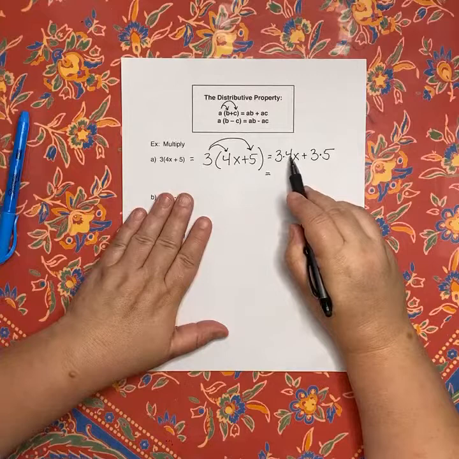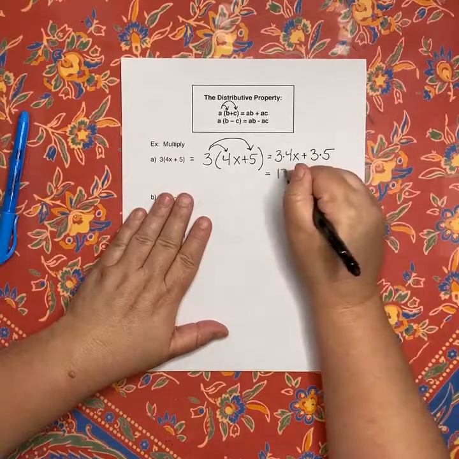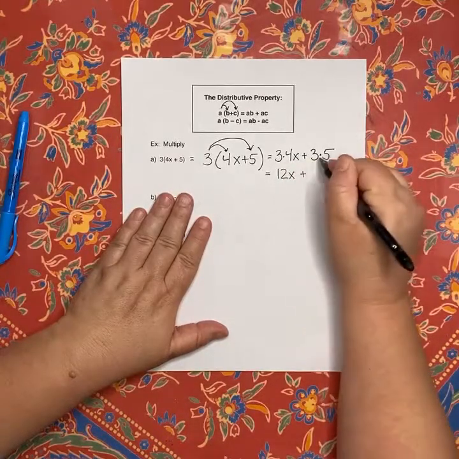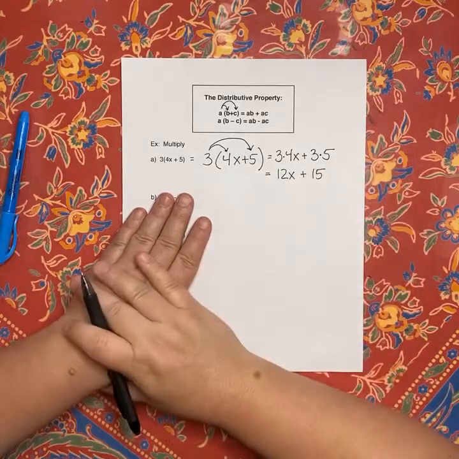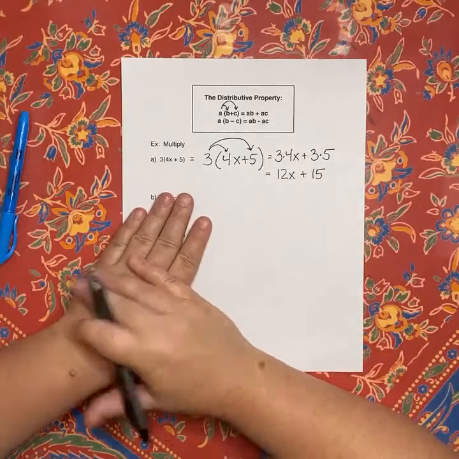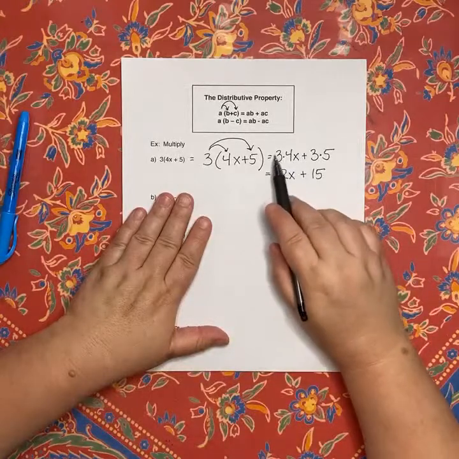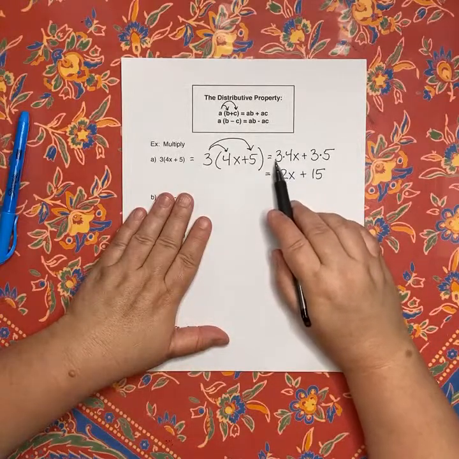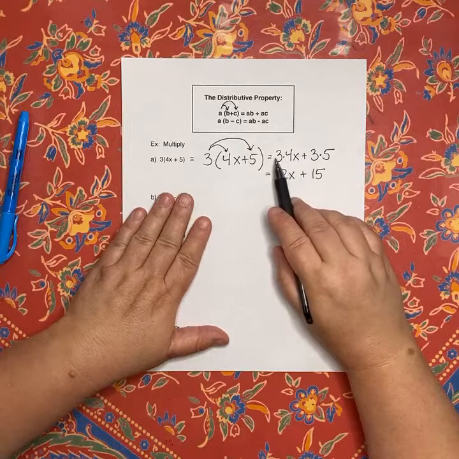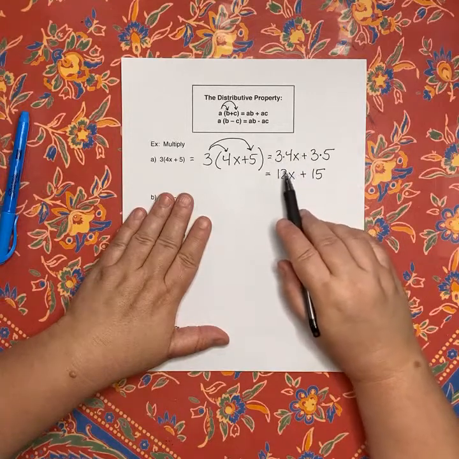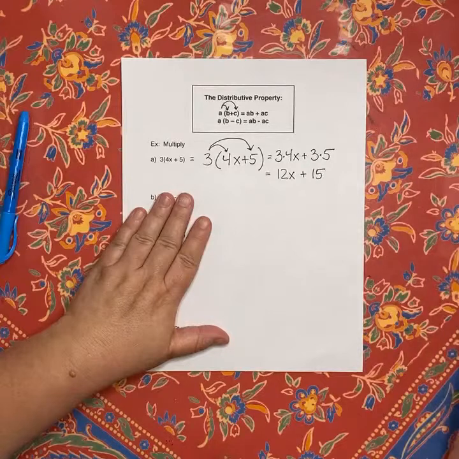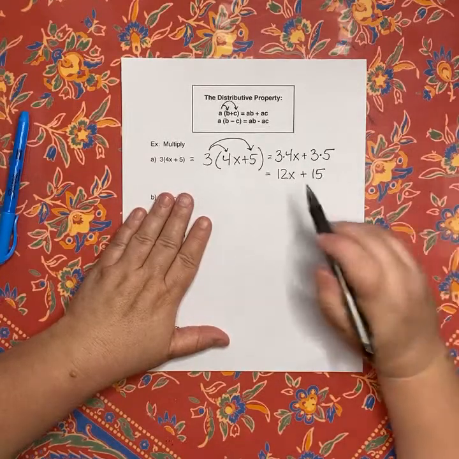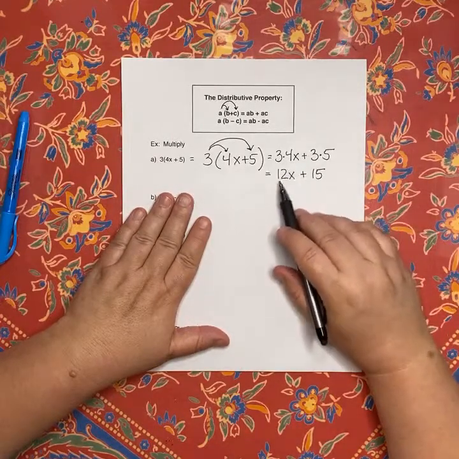3 times 4x is 12x. 3 times 5 is 15. What do you guys think? I know this is a little bit edgy. Some of you, it's been a really super long time and variables haven't really happened in your brain in a while, or if perhaps you just for whatever reason never took algebra, this may be a little exciting.